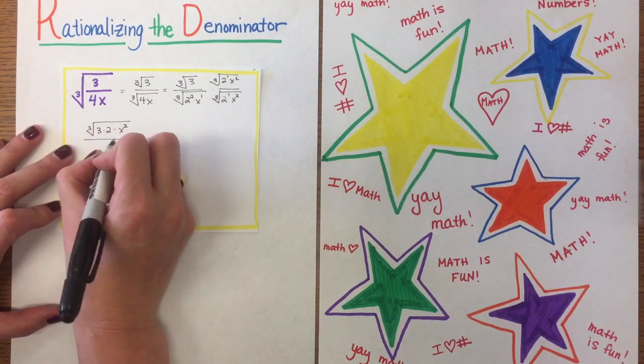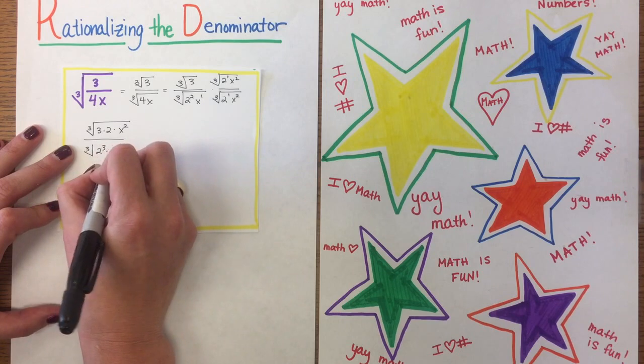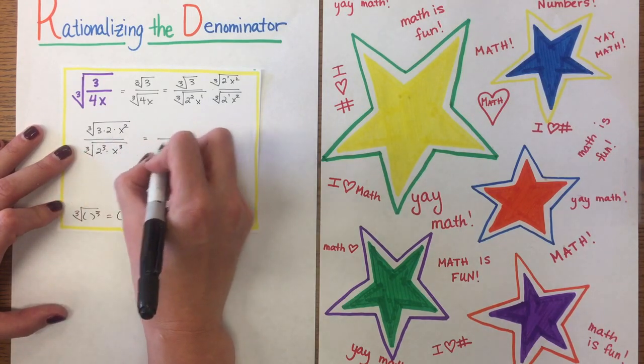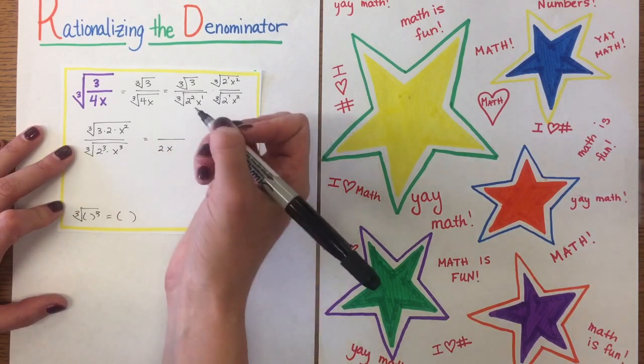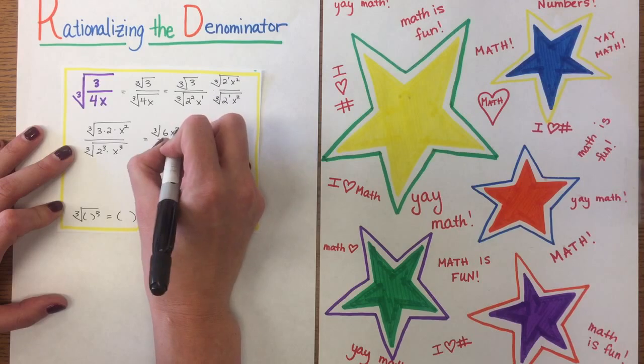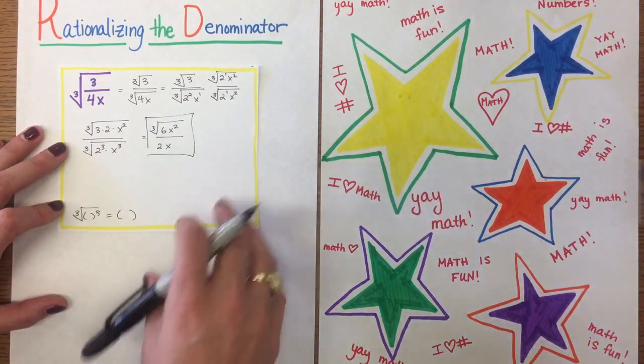And in the denominator, this gives me the cube root of 2 cubed times x cubed. The cube root of 2 cubed is 2, and the cube root of x cubed is x. So I now have the cube root of 6x squared over 2x. That is my fully simplified answer.